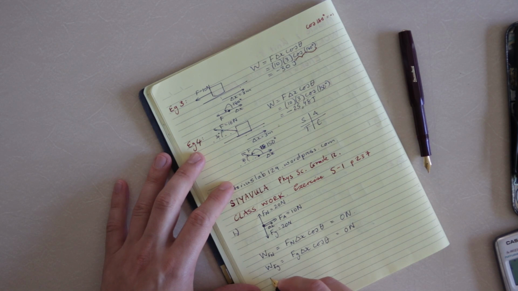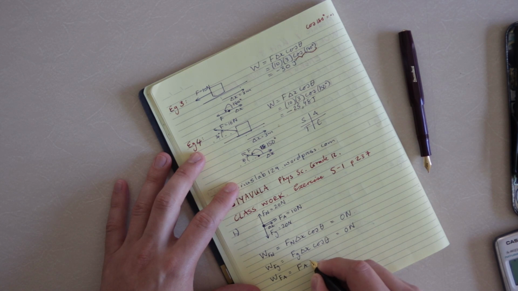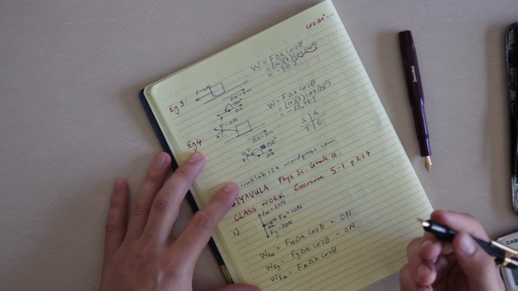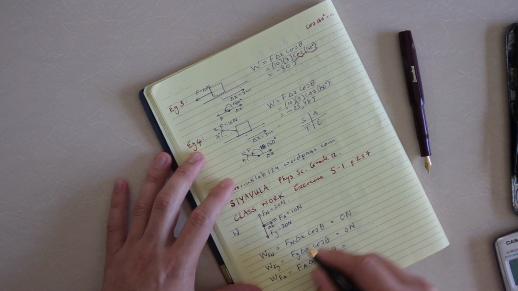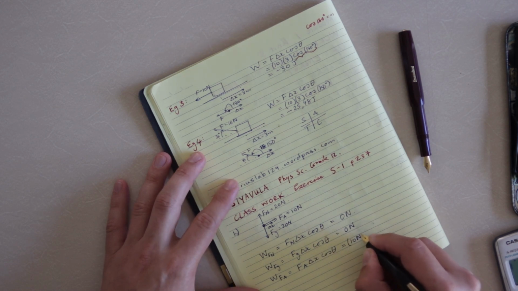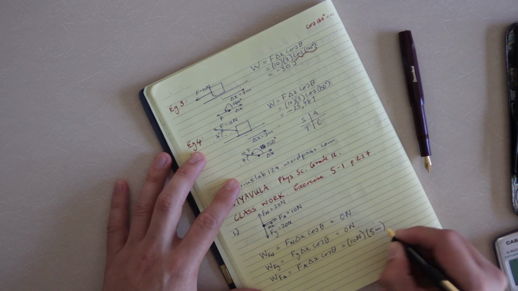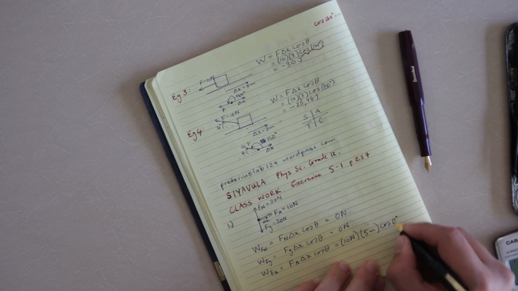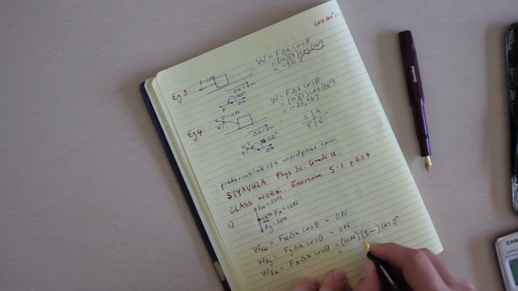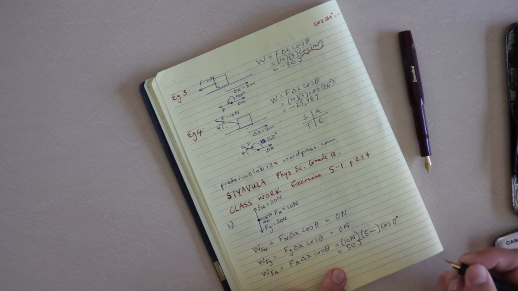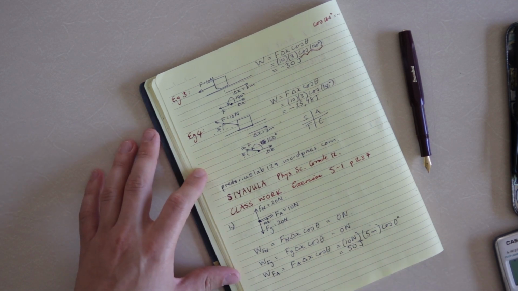Now, what about the work done by F applied? Well, there we've got F applied times delta x times cos theta, and here we can see that they are parallel to each other. They're pointing in the same direction, so my theta is equal to 0. So we just put everything in there. My applied force is 10 newtons. My displacement is going to be 5 meters, and I say cos of 0 degrees, that's going to give me 50 joules of work, and we can see that it's positive work that's done.